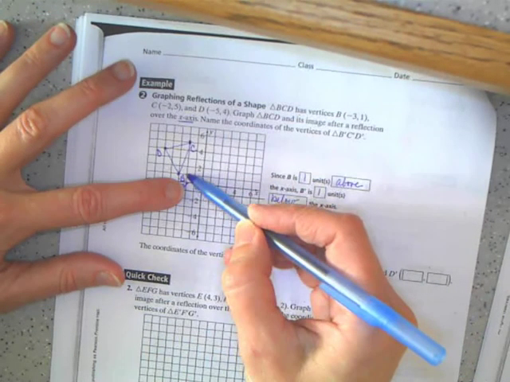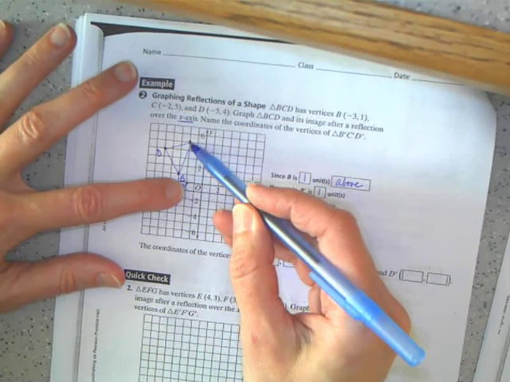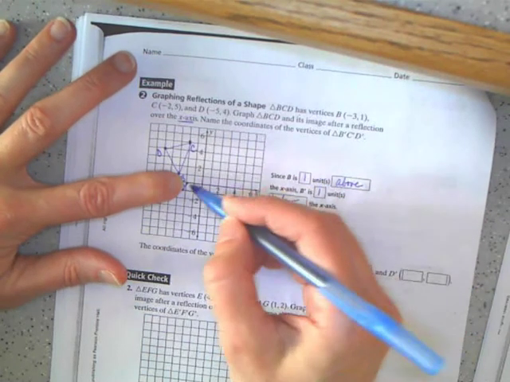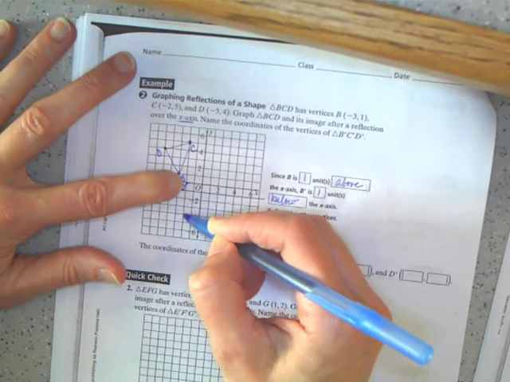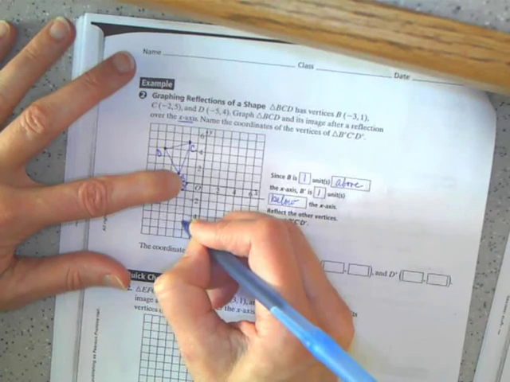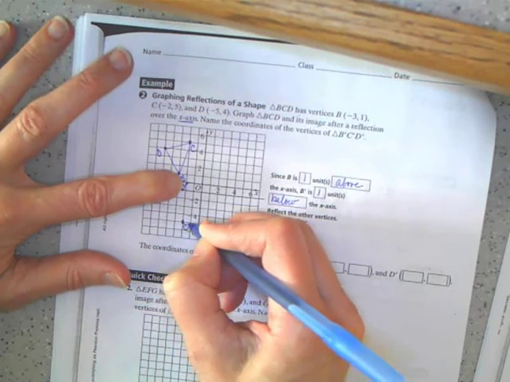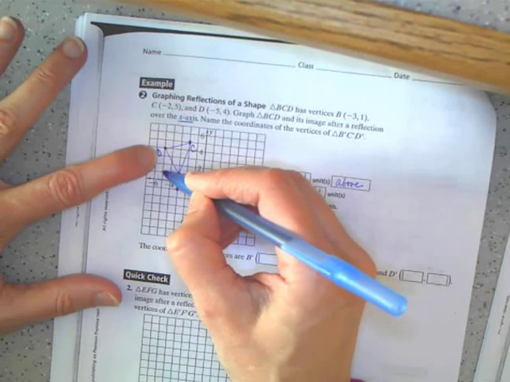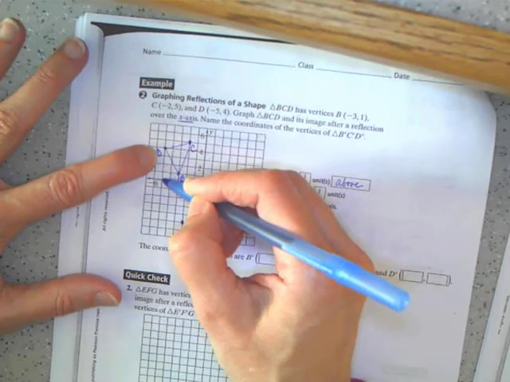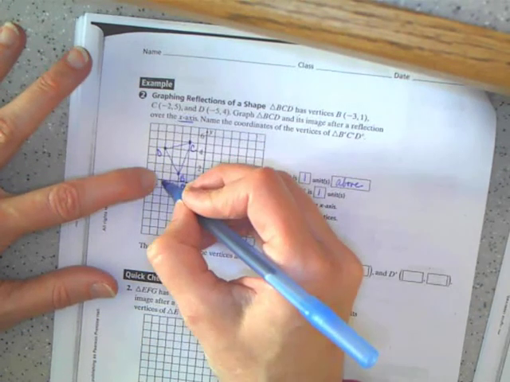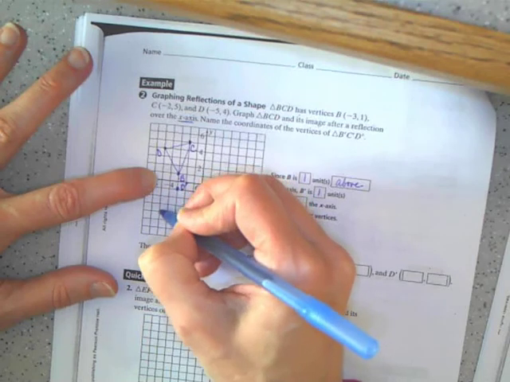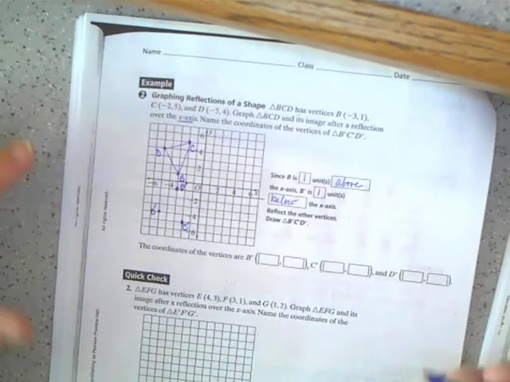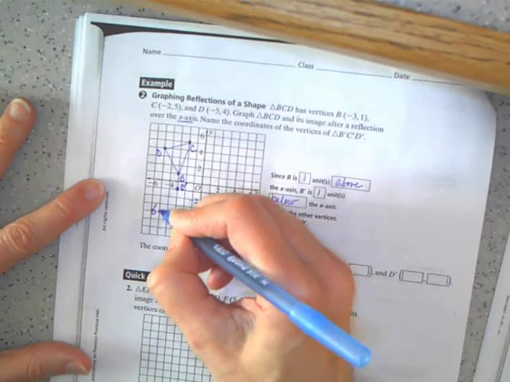Let's go to C. C is 1, 2, 3, 4, 5 above. So I'm going to go right under C to the x-axis and 1, 2, 3, 4, 5 below for C prime. D prime is 1, 2, 3, 4 above the x-axis, so I'm going to go 1, 2, 3, 4 below the x-axis for D prime. Label them and connect.